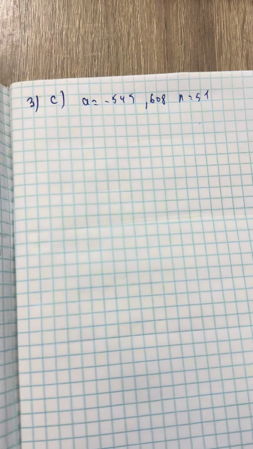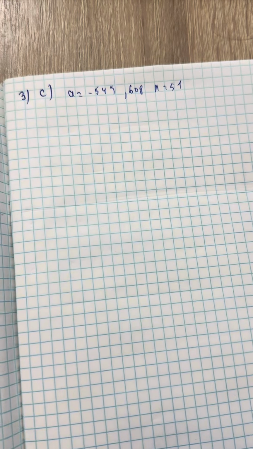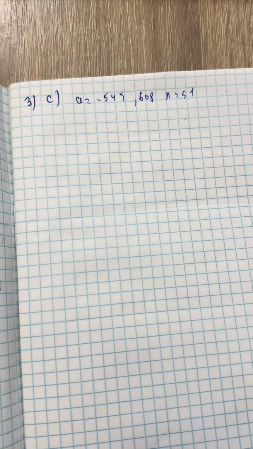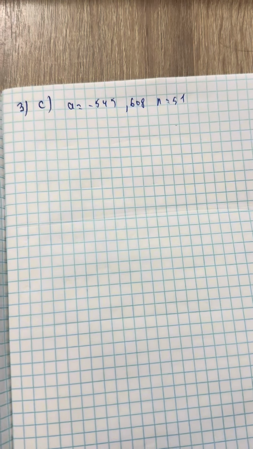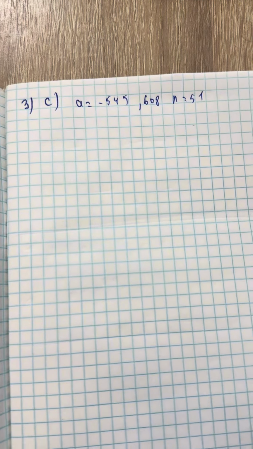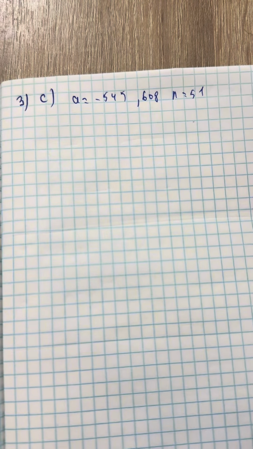Now let's look at a more tricky case with a negative number. We need to find this mod 51. Remember, in modular arithmetic, the remainder should be non-negative, between 0 and n minus 1.